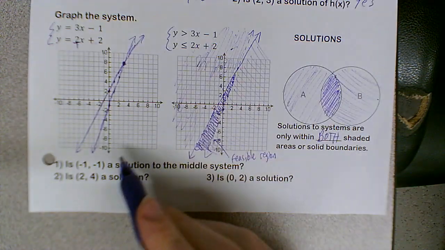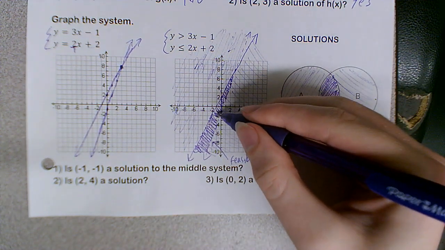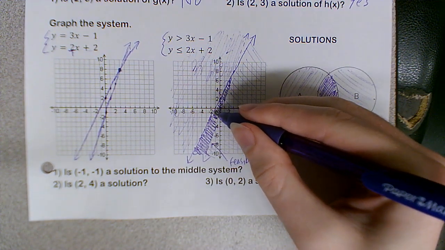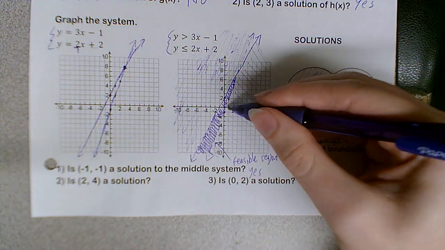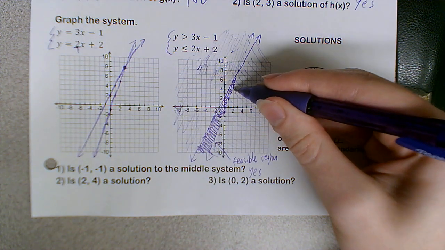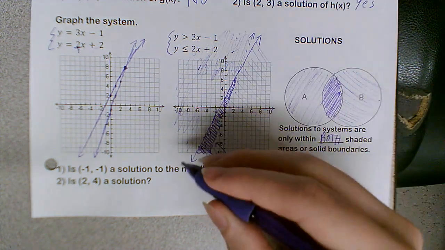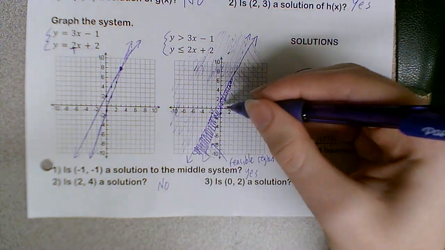So, is -1 comma -1 a solution? -1 comma -1 is right here. It's in the double shaded area, so that is a yes. Is 2 comma 4 a solution? Well, 2 comma 4 is just outside of the double shaded area, so no, it is not. And is 0 comma 2 a solution?